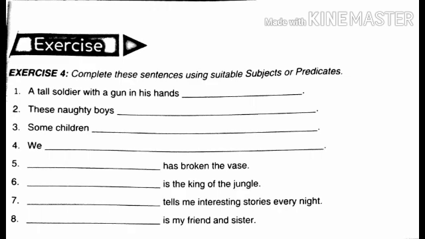Now, let's do the second question. These naughty boys. It is again coming in the first part of the sentence, so it is a subject. Now, insert a verb there. You can do anything you want, but it should be a verb. These naughty boys are destroying. I am giving you a verb, are destroying. How will you complete the remaining part? These naughty boys are destroying my book. These naughty boys are destroying my garden. These naughty boys are destroying my painting box. Whatever you want, you can fill over there.